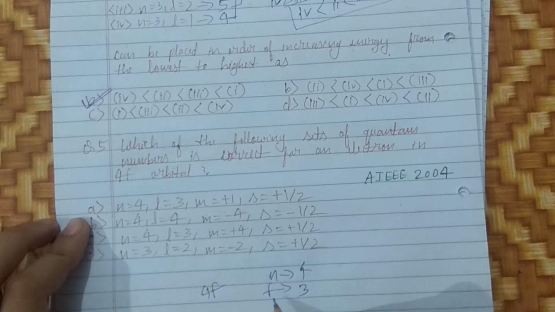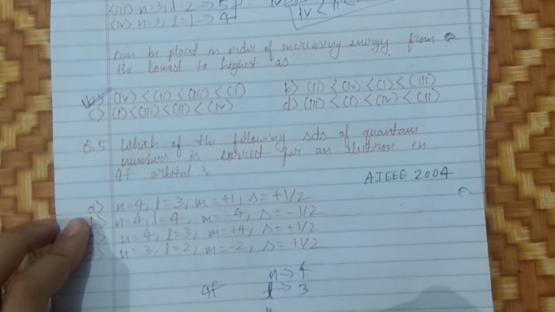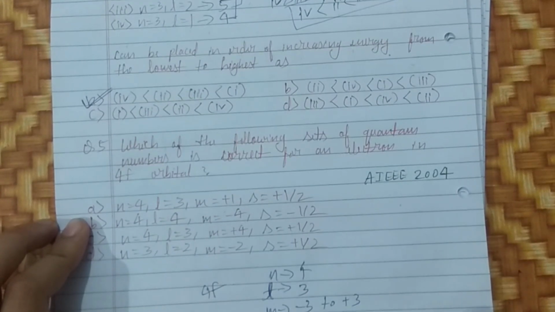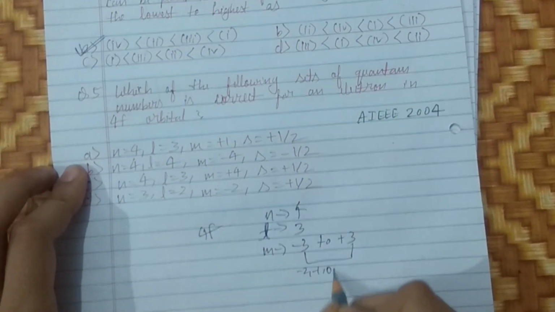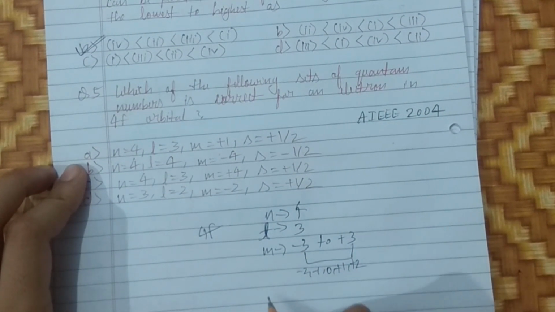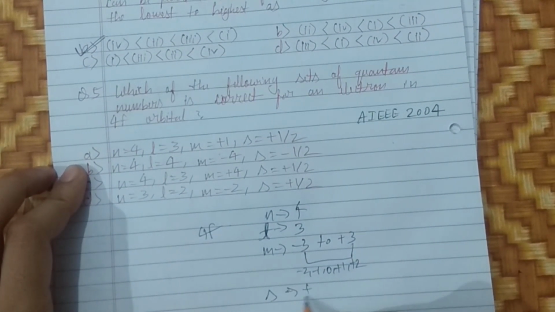So L should be 3 here, and for L equal to 3, the value of m will be -3 to +3, that is -3, -2, -1, 0, +1, +2 and +3. And spin will be ±1/2.